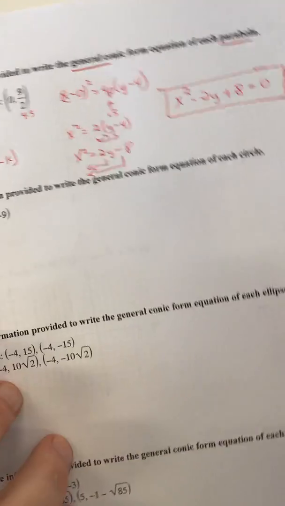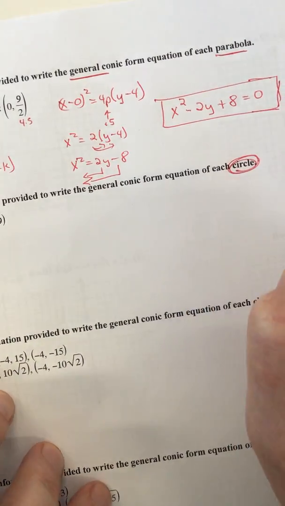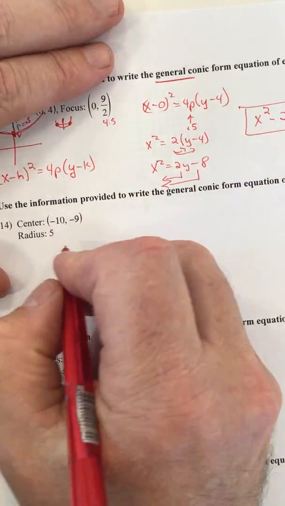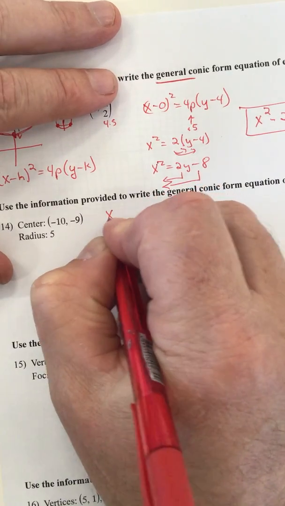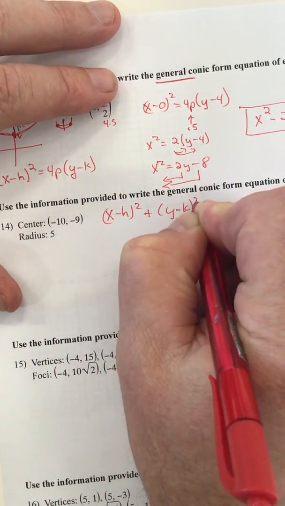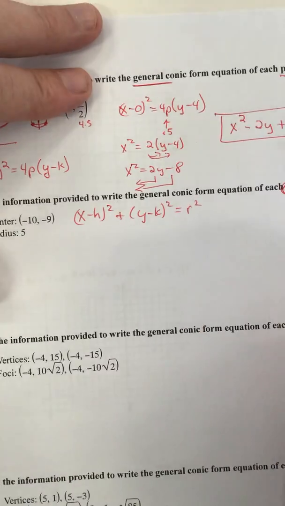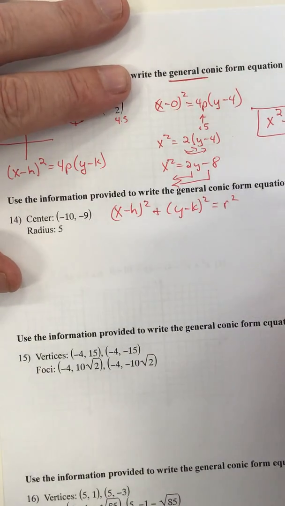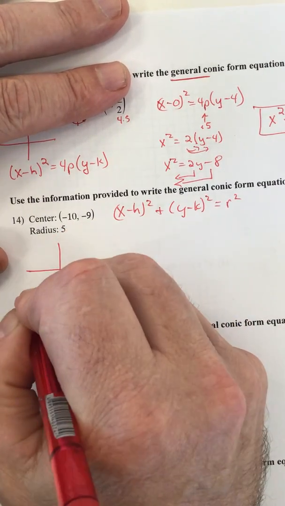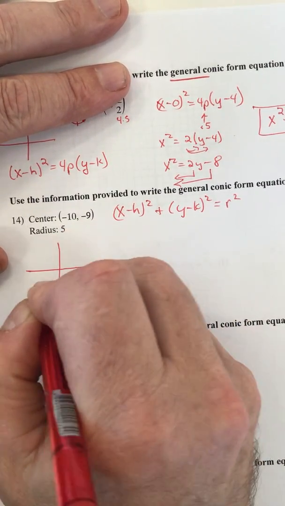Okay, number 14, it's telling me it's a circle. Okay, well if it's a circle, I know this is the equation, x minus h squared plus y minus k squared equals the radius squared. I know that. I'm going to give me a visual. Negative 10, negative 9 with a radius of 5.